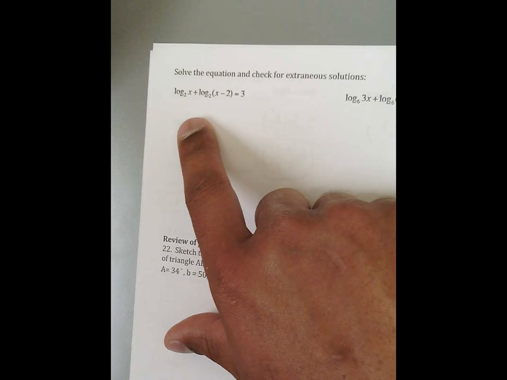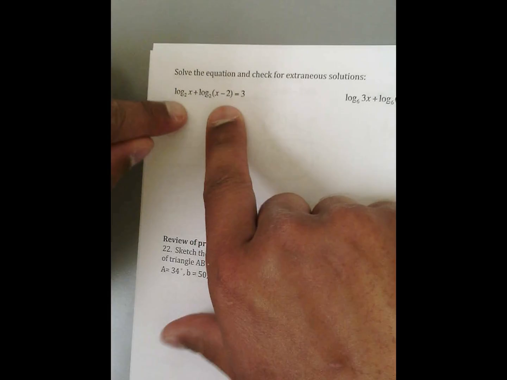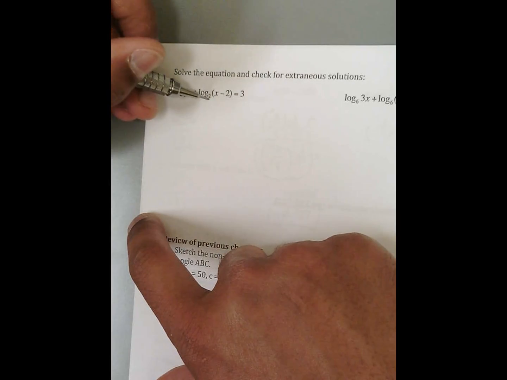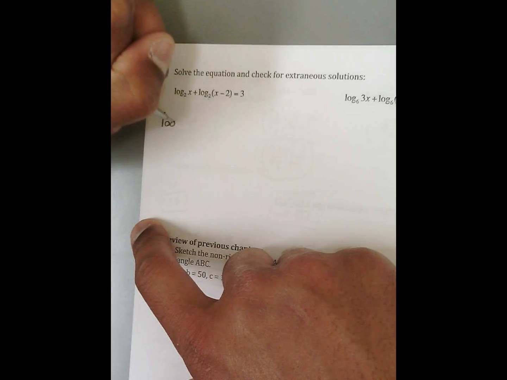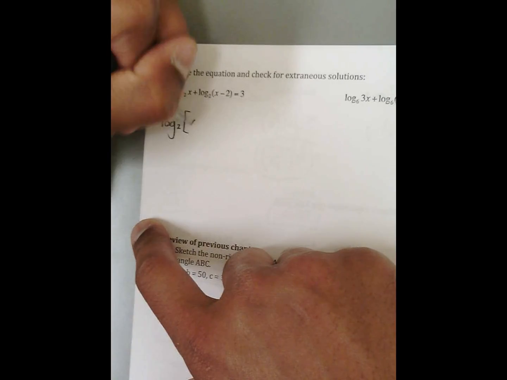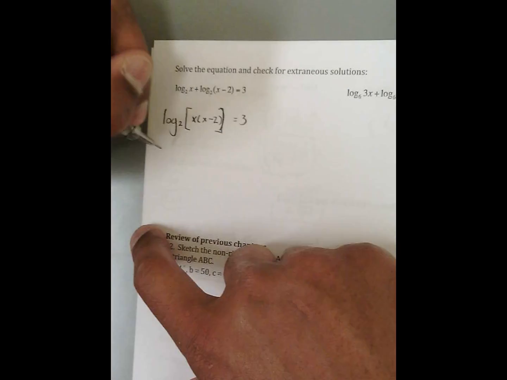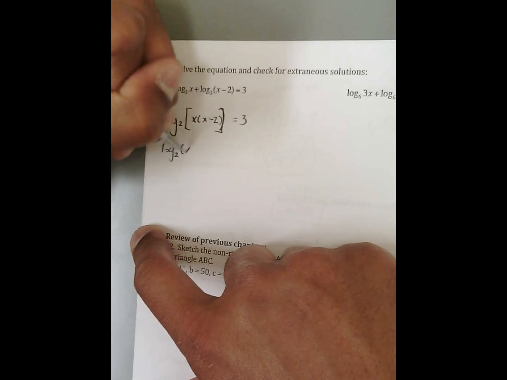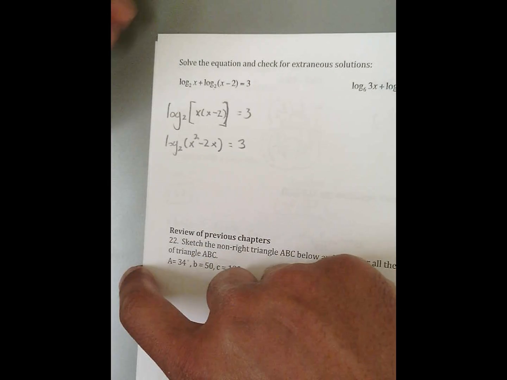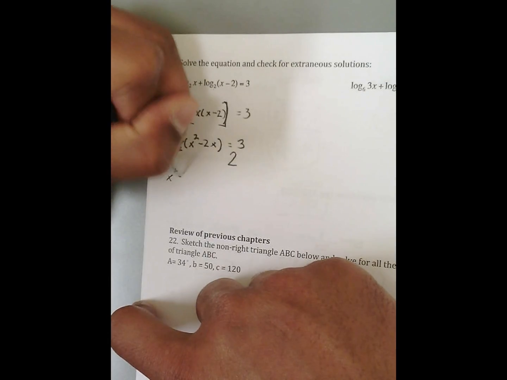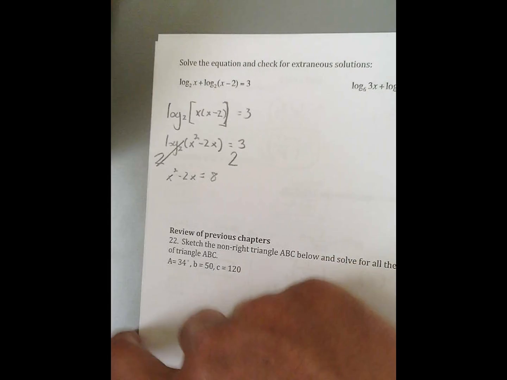Okay, solve this equation. Well, I can't solve a logarithmic equation until I just have one log, so I need to condense this left-hand side. I notice that I can condense because the bases are the same. They're separated by addition, so I'm going to multiply. This is going to be x times x minus 2 equals 3. So log base 2 of x squared minus 2x equals 3. I need to undo this log by exponentiating both sides with the base of 2. So this is x squared minus 2x equals 8. 2 to the third is 8.